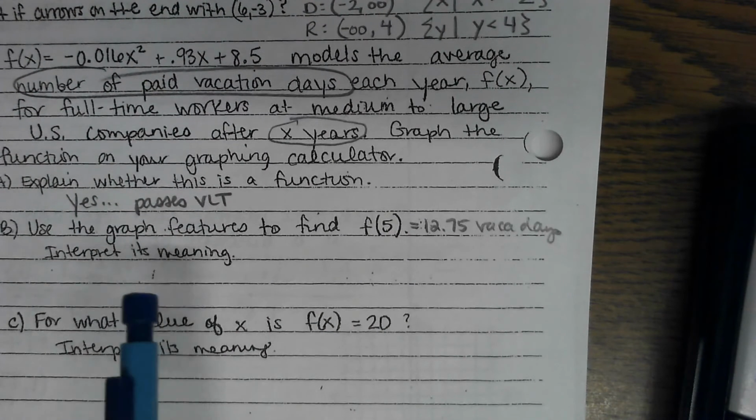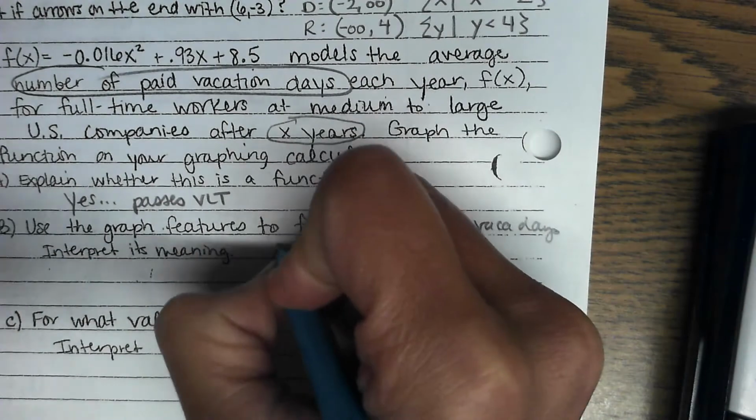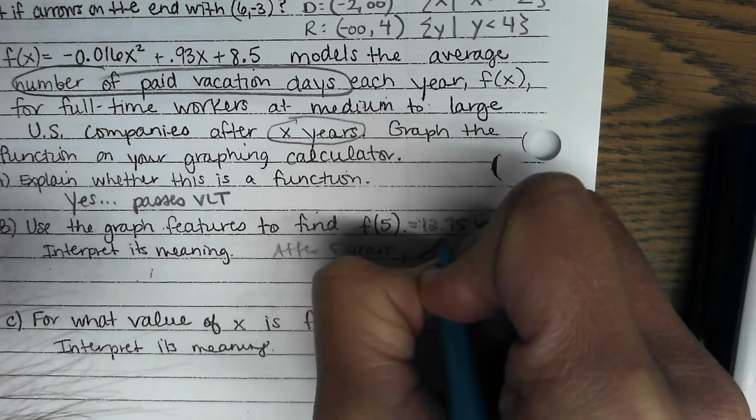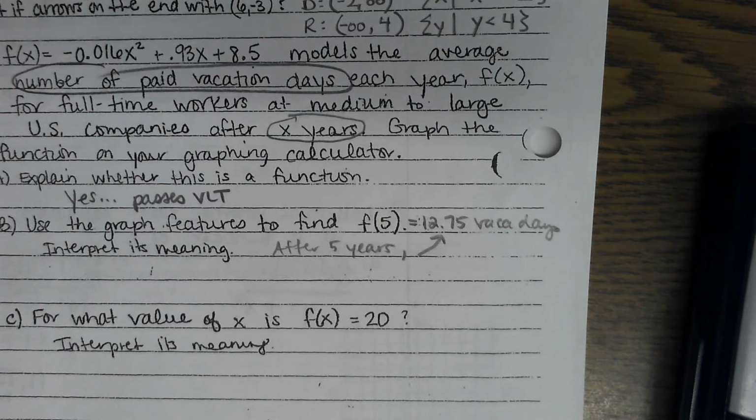So interpret its meaning. After 5 years, you have 12.75 vacation days.